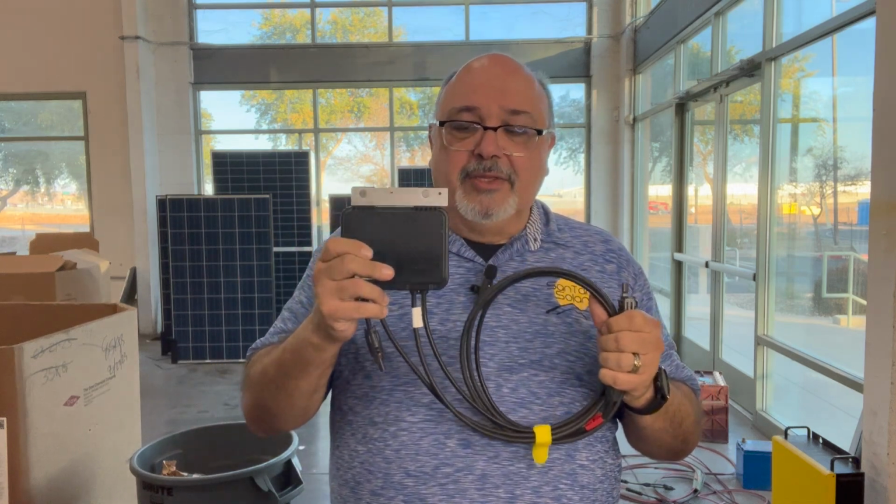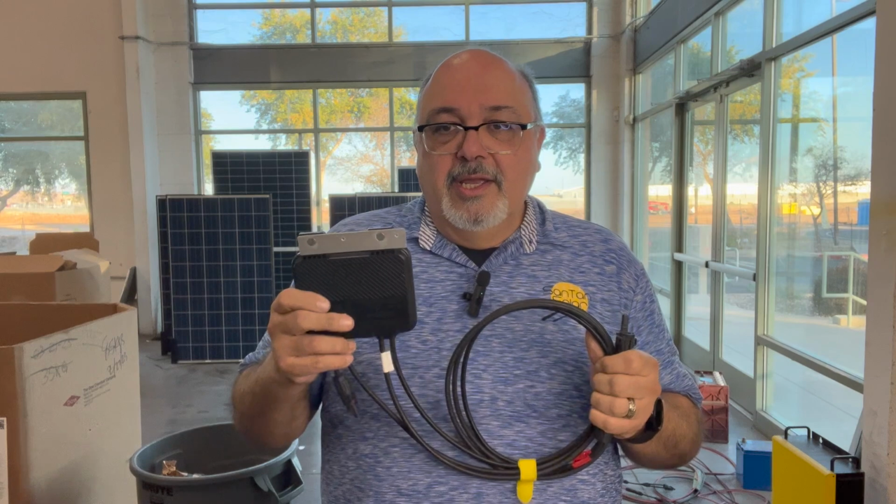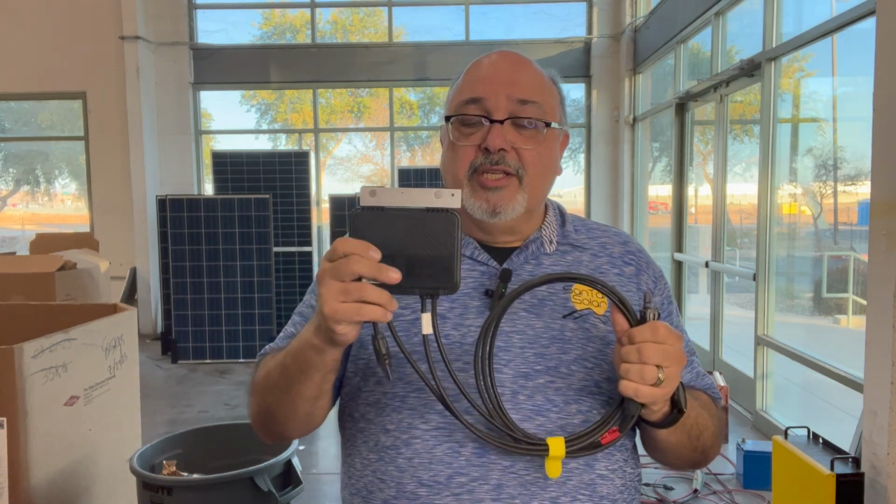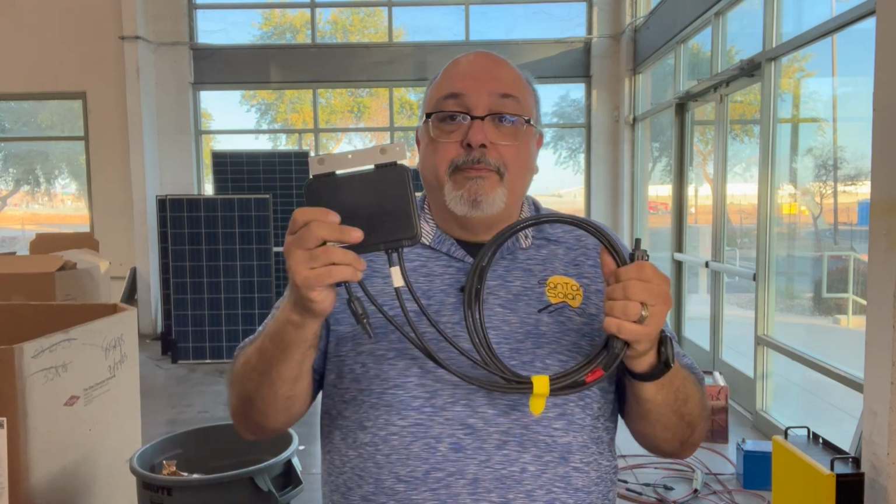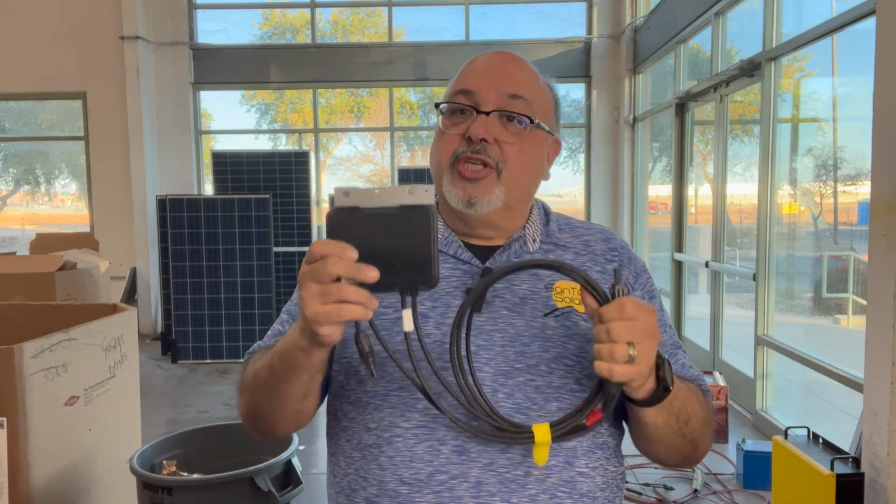That's the nice thing about these. You don't have to be a particular kind. As long as you have the transmitter for these things, you can do individual panel monitoring, which is great, just like a microinverter. Also, just like a microinverter, optimizers can help with shading and mismatched panel issues.